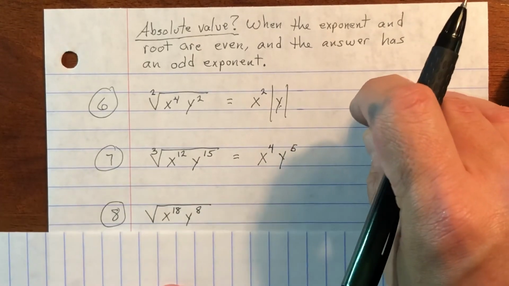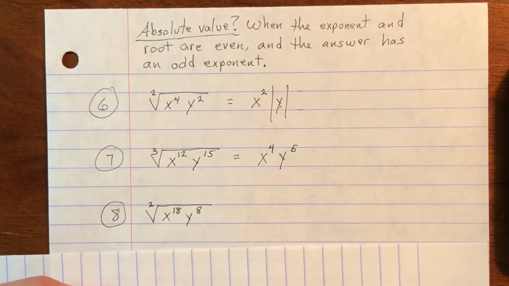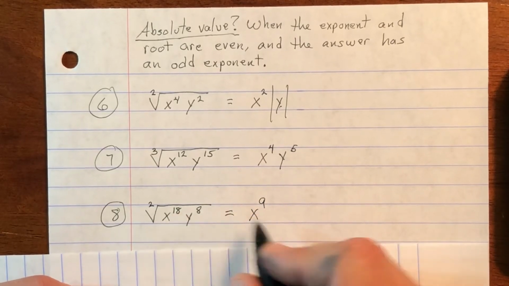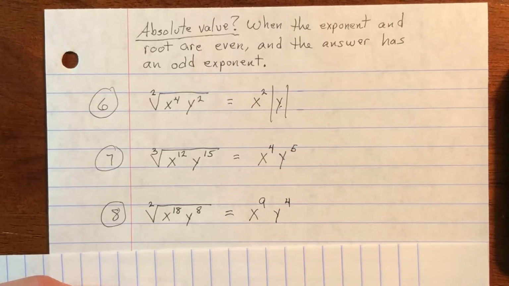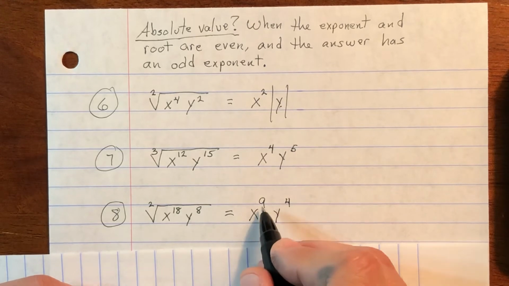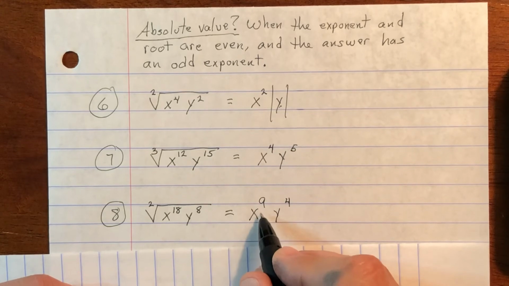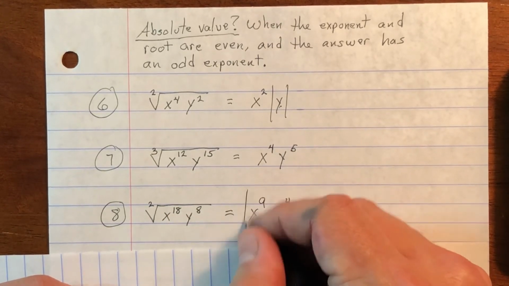Okay? Let's go on to this one, number 8. Remember, there's an invisible 2 here, because that's the square root. So 18 divided by 2 is 9. 8 divided by 2 is 4. Do either of these need absolute value symbols? Well, in this case, you've got x to the 9th power. Let's take a look at that one. Even, even, odd. Yep, that one definitely does. How about the y? Even, even, even. So the y does not, but the x does.